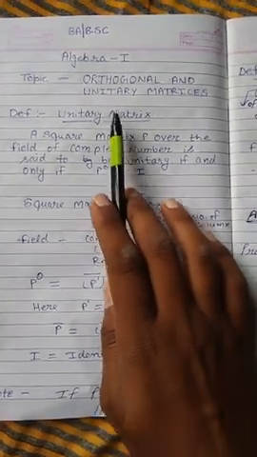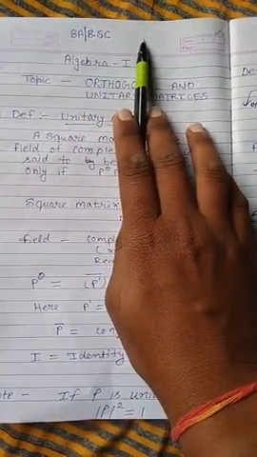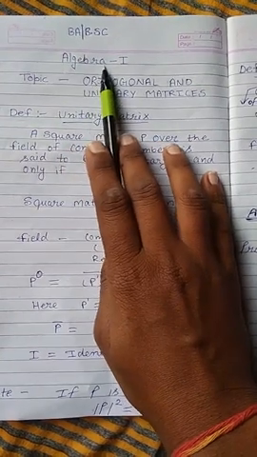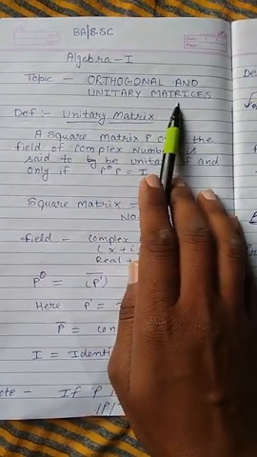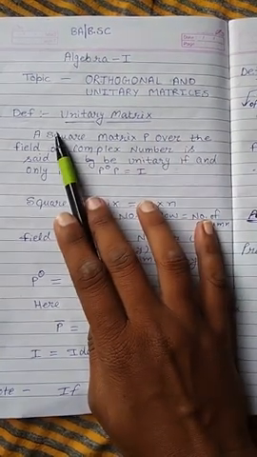Hello friends, for BA B.Sc. students, Book Algebra, first topic: orthogonal and unitary matrix. Now we start from the definition.